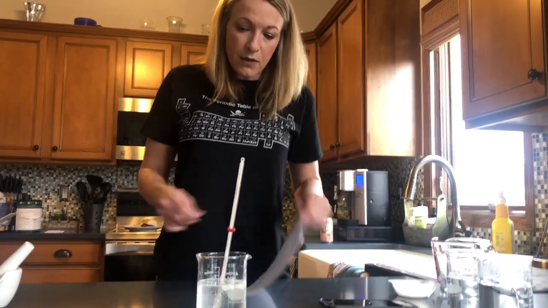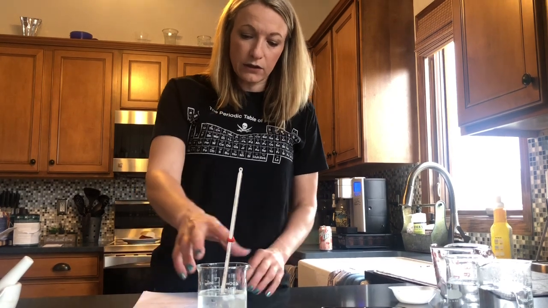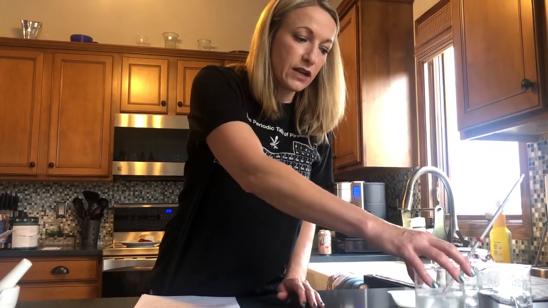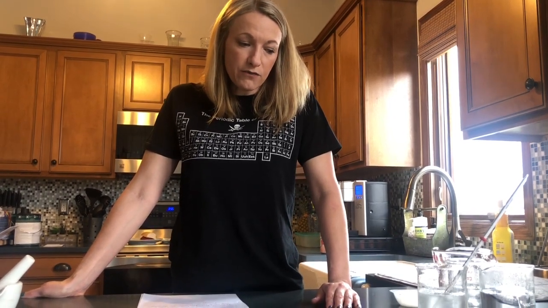Some of the things that I want you to really think about and look at with this activity are the effect of temperature on reaction rate and the effect of particle size on reaction rate. You should be looking at the ideas in your notes dealing with collision theory. The more particles collide, the faster a reaction is going to occur. So it's all about increasing the collisions of particles in order to get a reaction to occur.